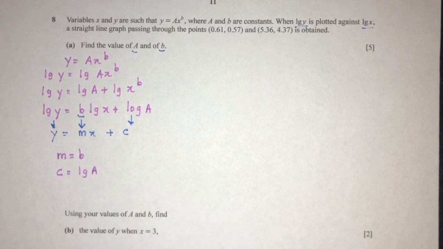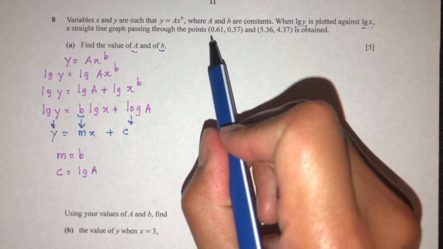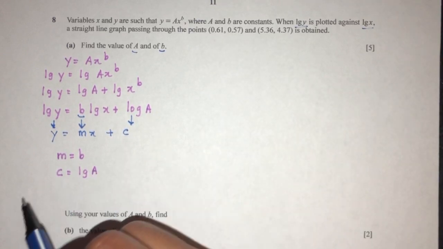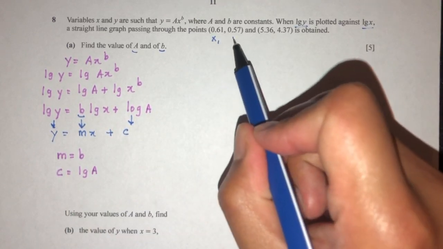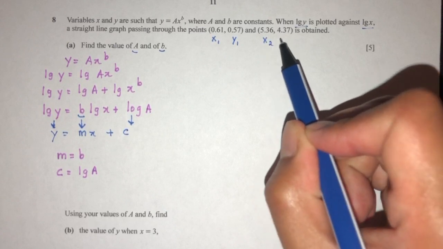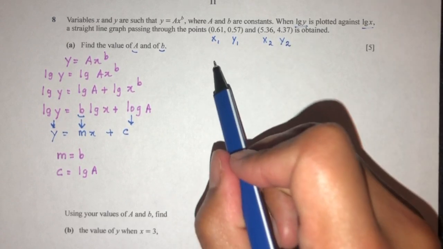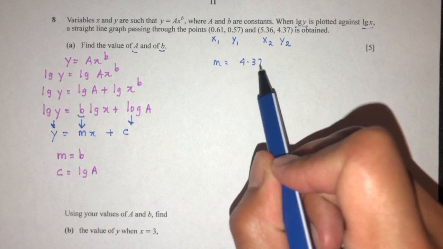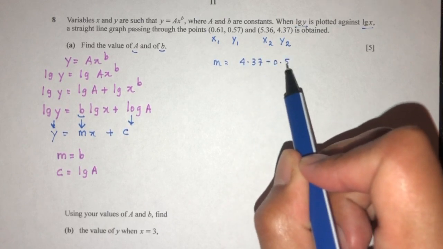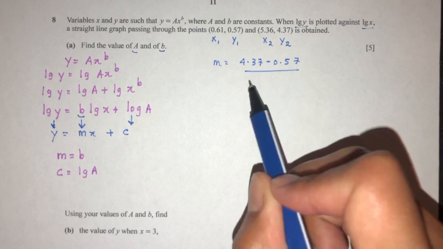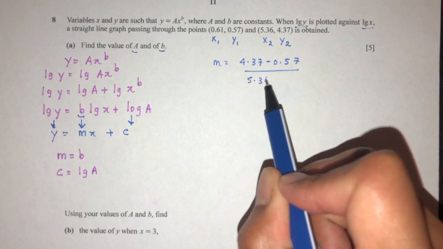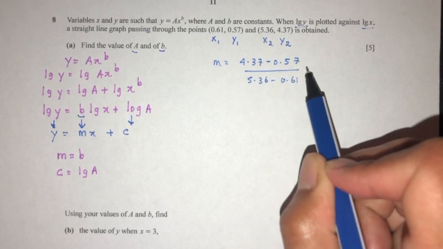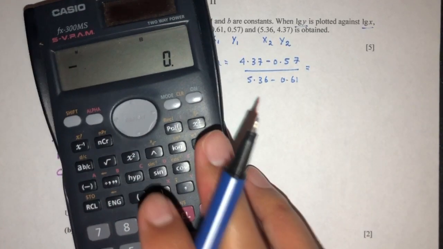For example, here we have the passing points, we can find the gradient pretty easily. This is x1, y1, x2, and y2. How do you find the gradient? That will be y2 minus y1 over x2 minus x1. That is the formula we use to find the gradient of a straight line.